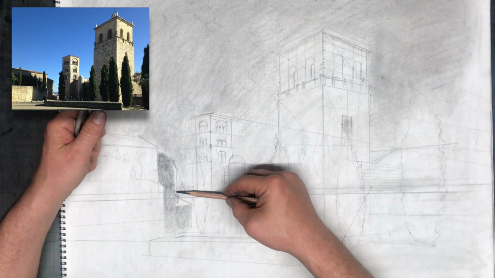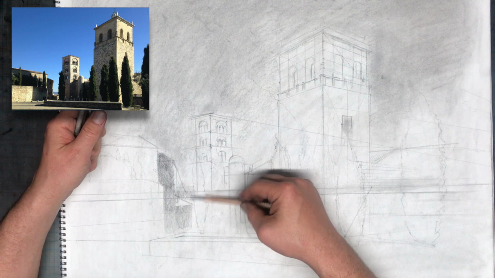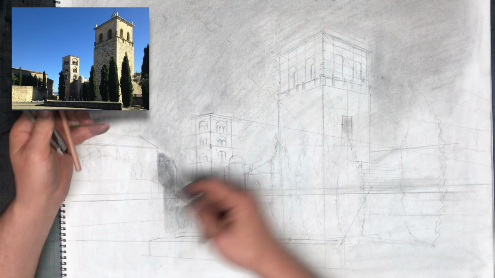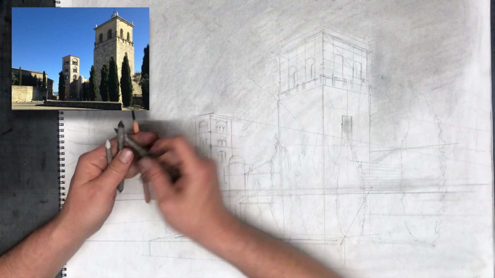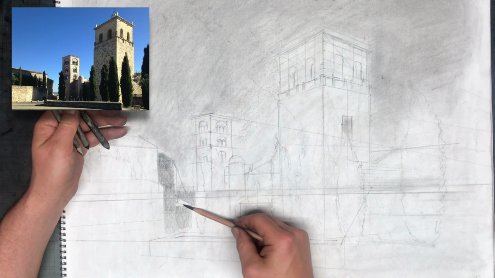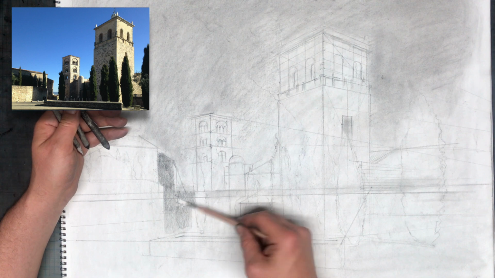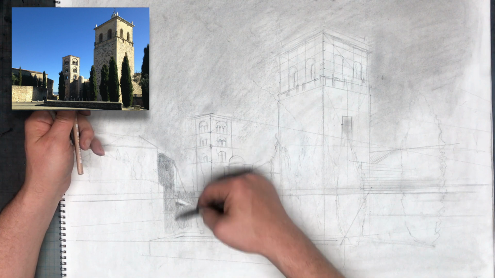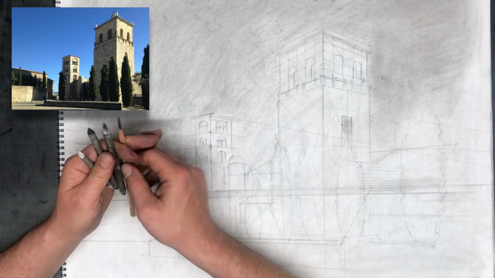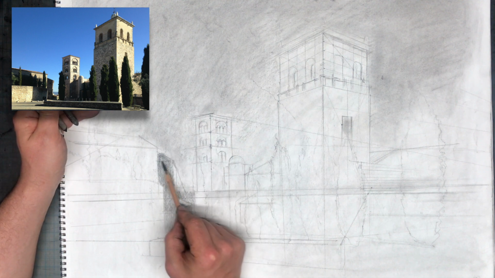Got some mountains back here. We've got lots of really interesting textures. Don't let them seduce you yet. Don't start throwing yourself in the texture quite yet. It is seductive.